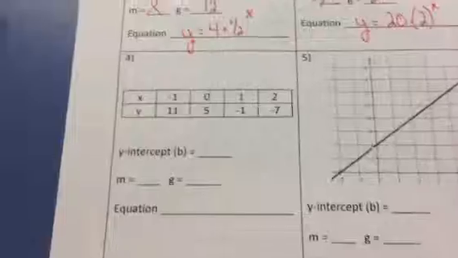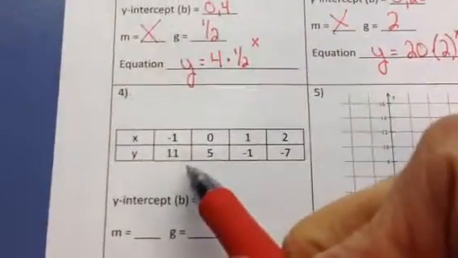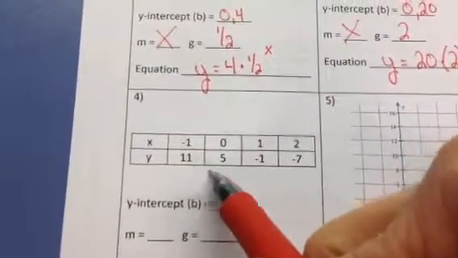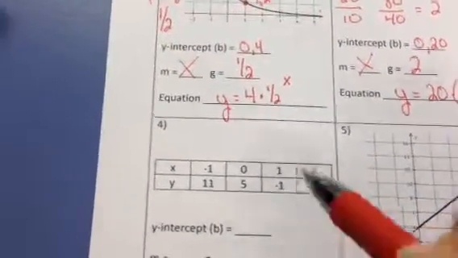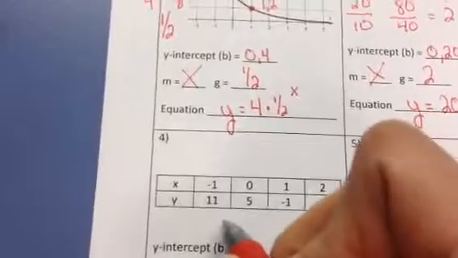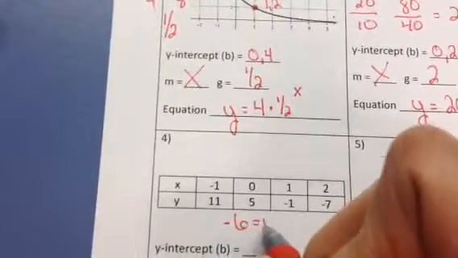All right, next one. Let's see what's going on here. Well, so again, I always look for linear. So here I'm subtracting 6. That works. 5 minus 6 is negative 1. Negative 1 minus 6, or subtracting 6, is negative 7. So this is linear.